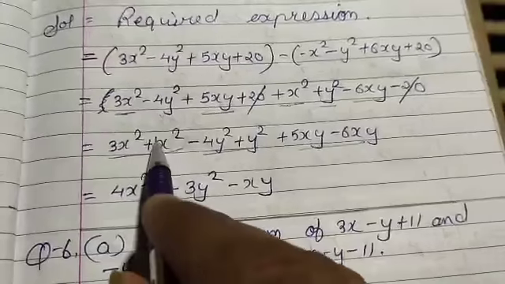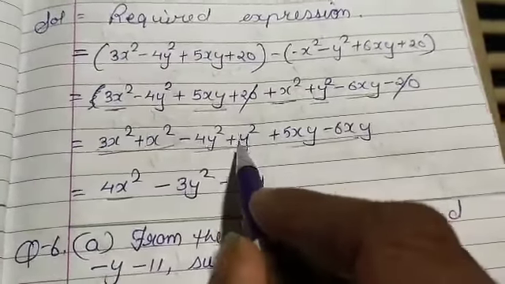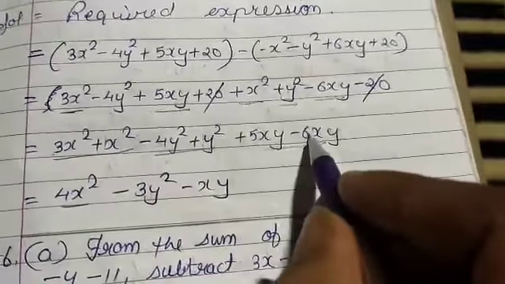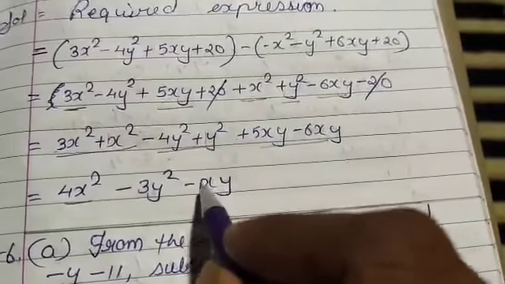Then 3 plus 1, you have to consider here as a 1, so 4x square. Then minus 4 and plus 1 will come to minus 3y square. Then 5 minus 6 is minus 1xy, 1 no need to write down, so negative xy. Now let us see the last sum.